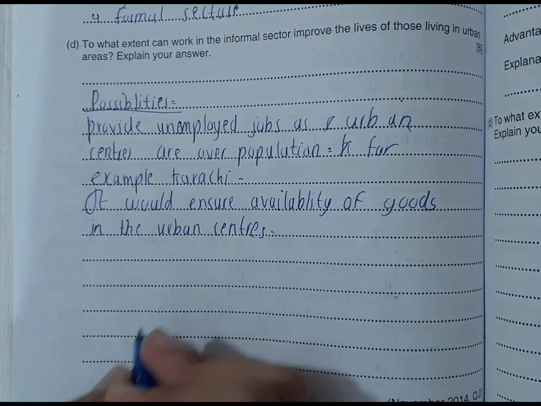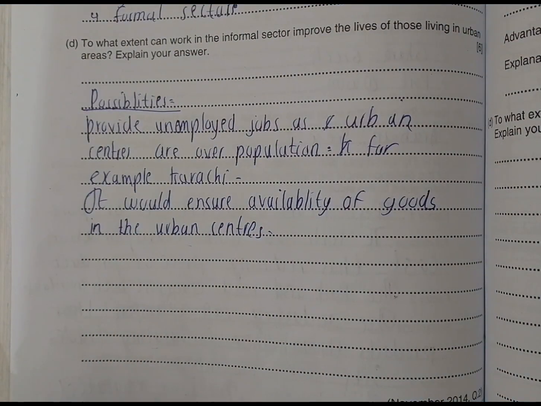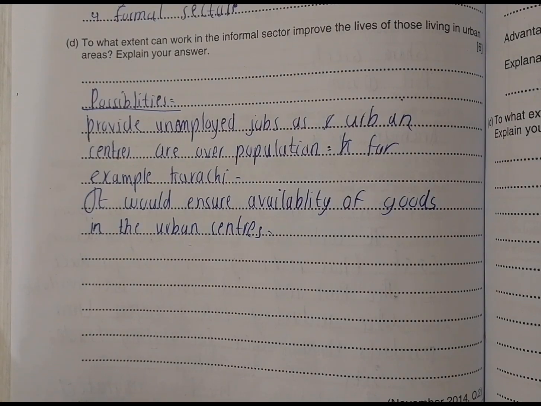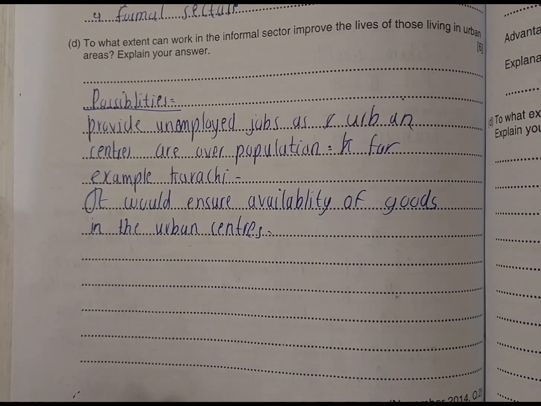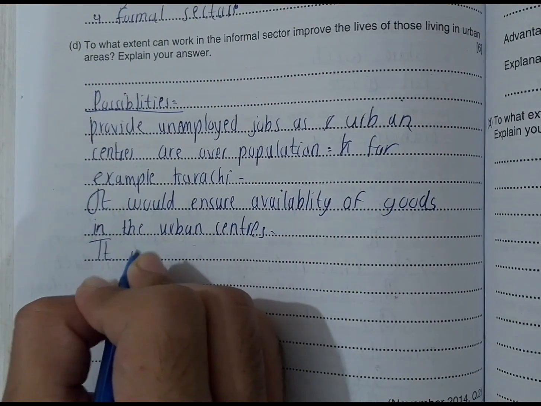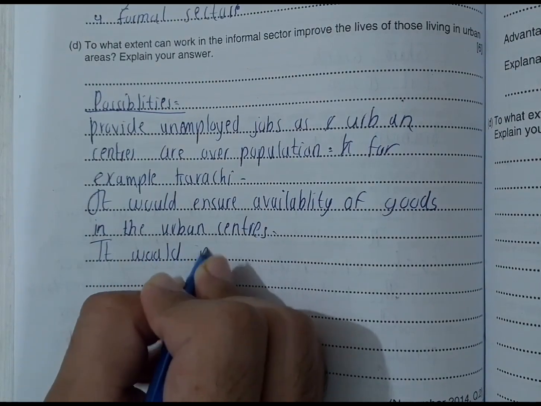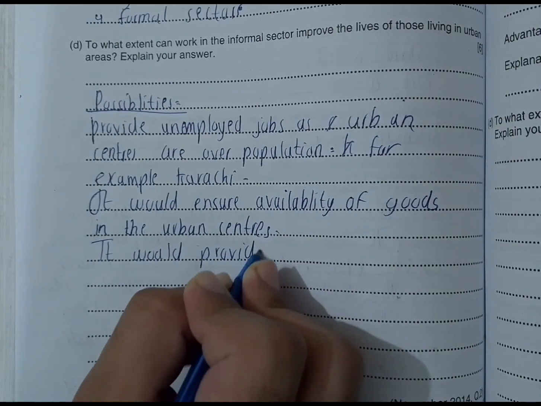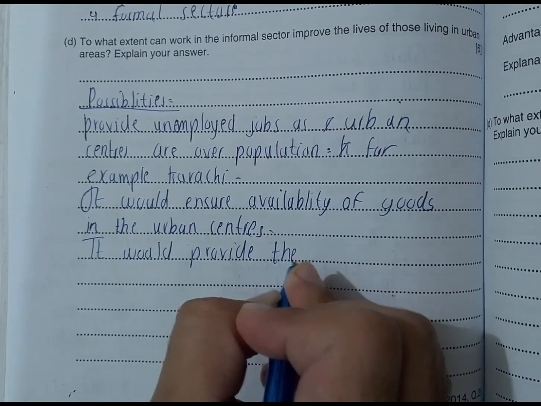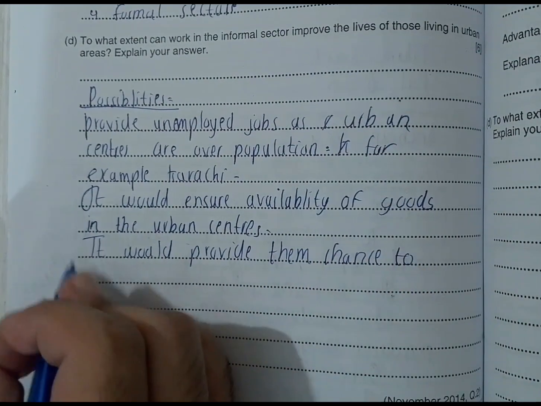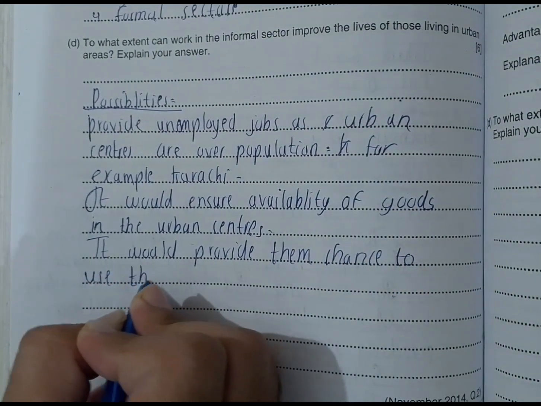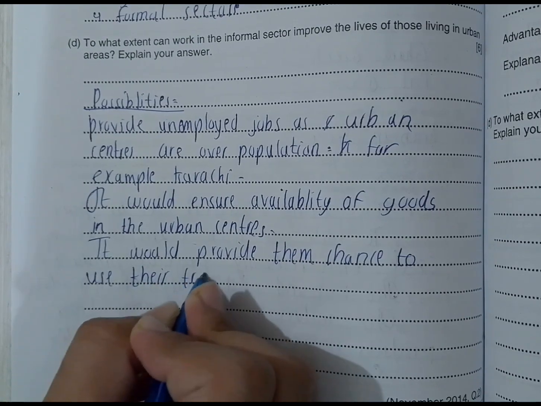Another point that I can write is that it would provide them a chance to use their traditional skills to earn a living.